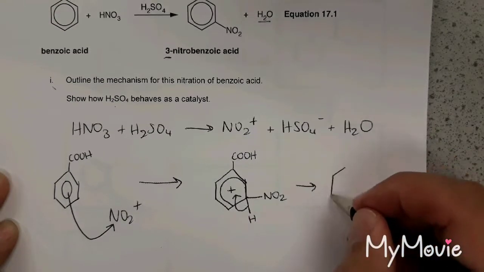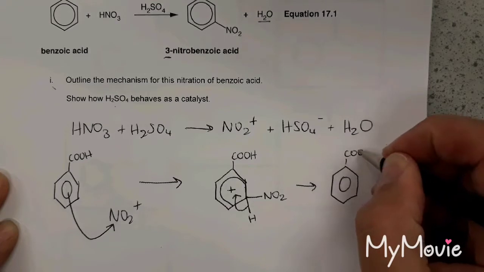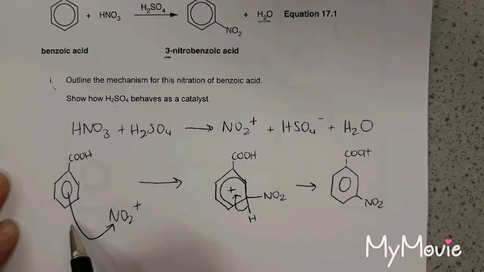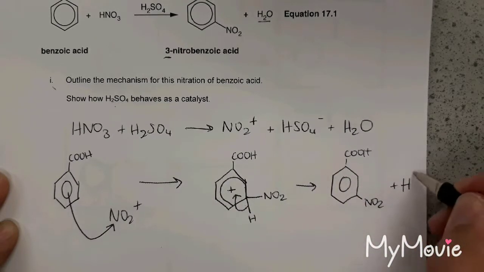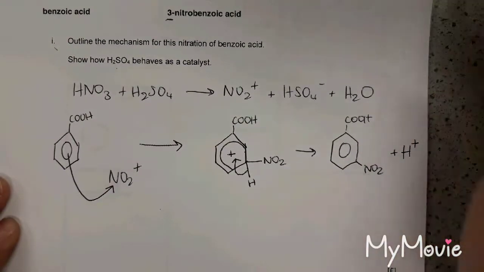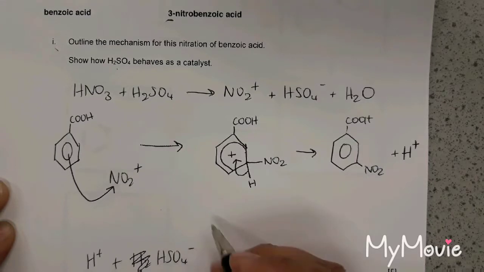Final products. You've now got your nitrated ring. Make sure you're consistently showing it on the same carbon that's going through. And obviously the hydrogen ion that's been replaced, has been substituted. Make sure you don't forget to show that as well. Your final reaction then is going to be the hydrogen ion reacting with the sulfuric acid, the HSO4 minus ion, to reproduce your sulfuric acid, because remember that's the catalyst.